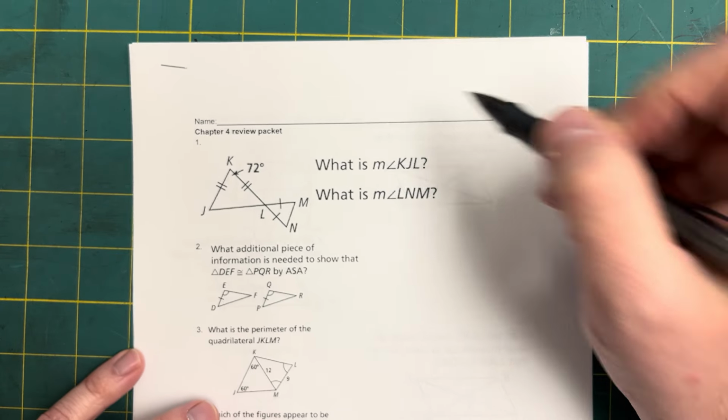Let's see. If AB is parallel to CD. So AB and CD are parallel. That means, well, let's see, ACD. Oh, I didn't leave enough space under this one.